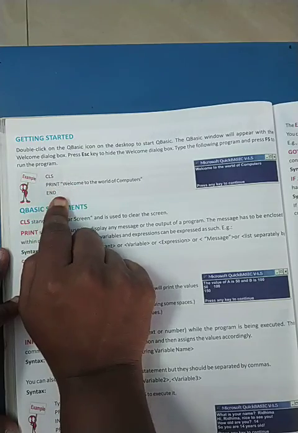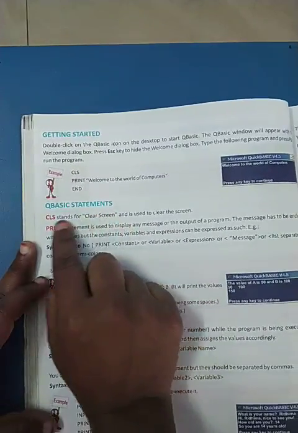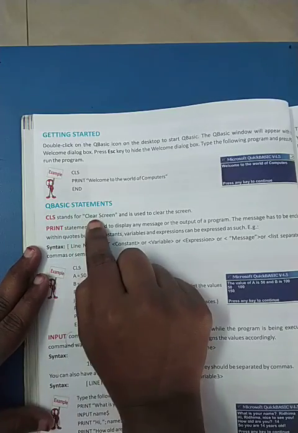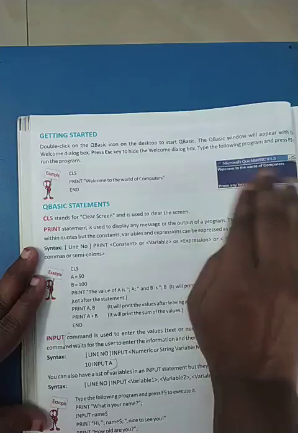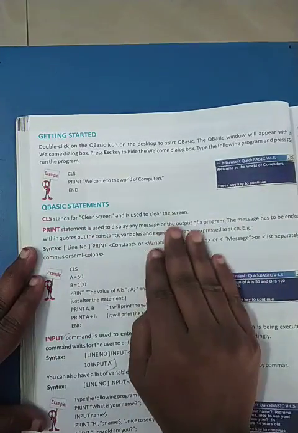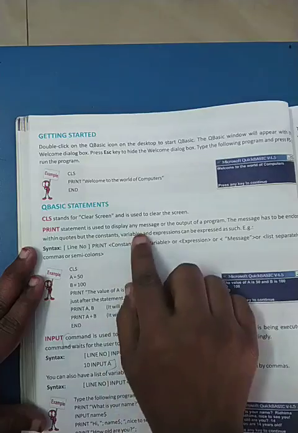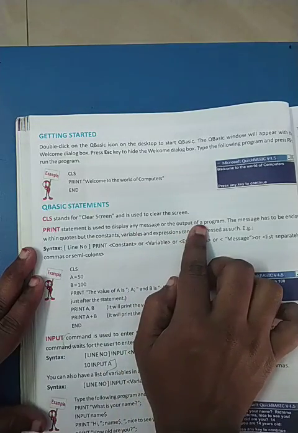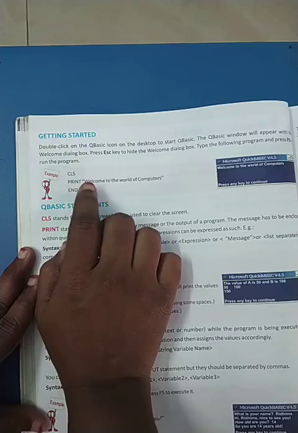CLS, print, end. CLS is for clear screen. These are basic statements. CLS stands for clear screen. Clear screen means you are going to clear the previous statements so that you start fresh. Print is to display the message as an output. So the print statement will have the keyword print.